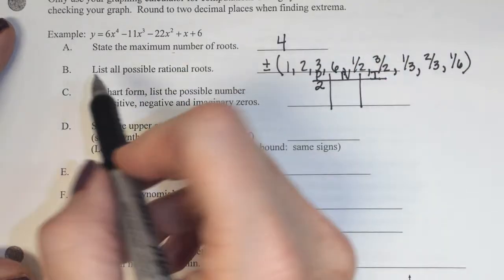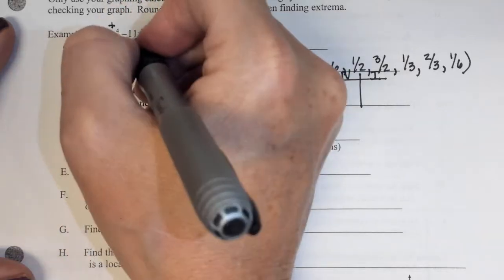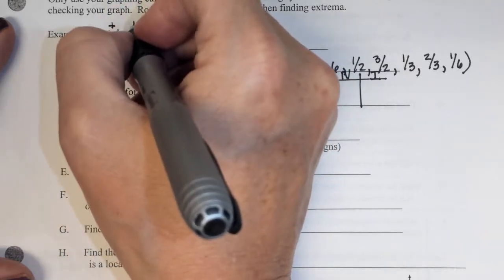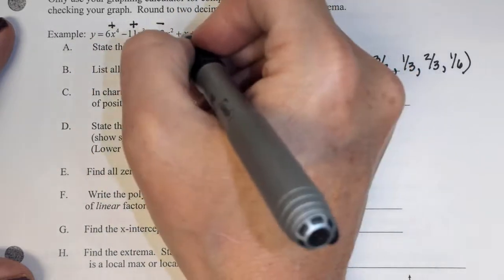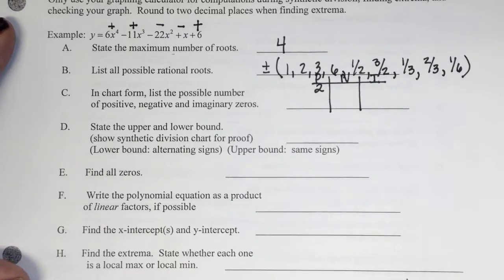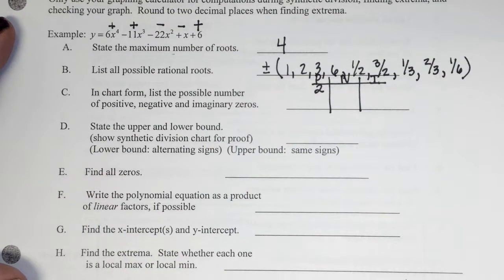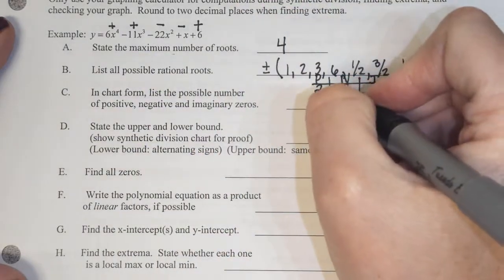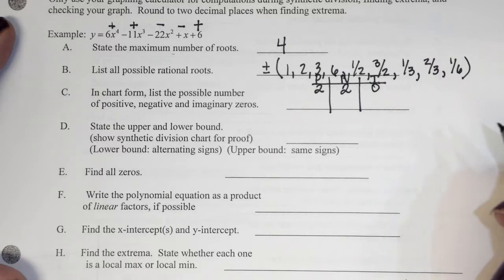Now we're going to check for negatives. So I plug in a negative. Negative to the 4th is positive, that's positive. Negative cubed is negative times negative is positive. That's going to be positive times a negative. That's a negative, and that would be positive. Trevor, how many possible negative zeros? 2. So if I have 2 and 2, of course, there's 0 imaginaries possible.